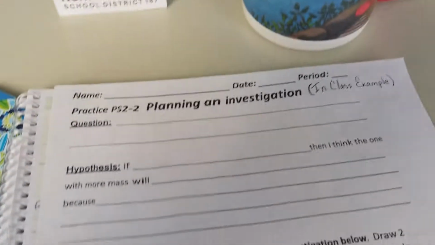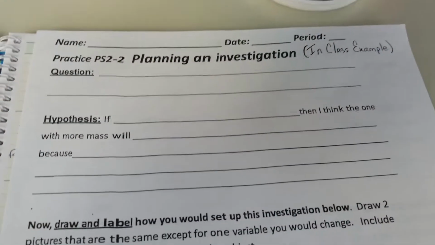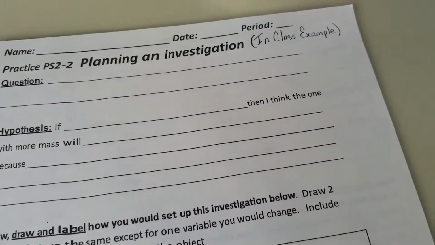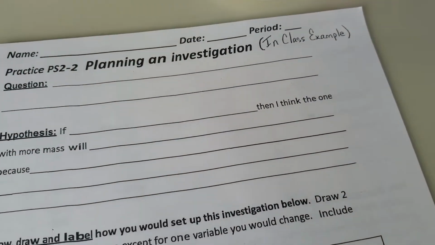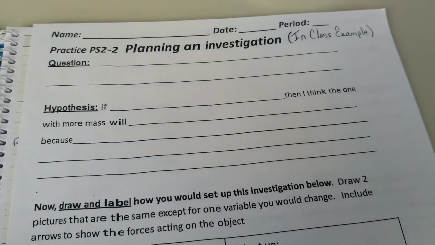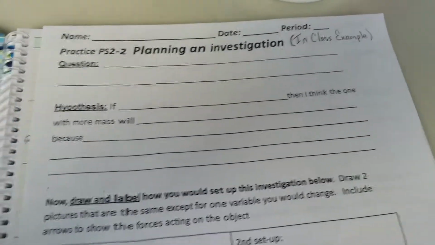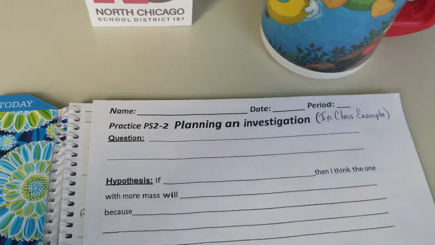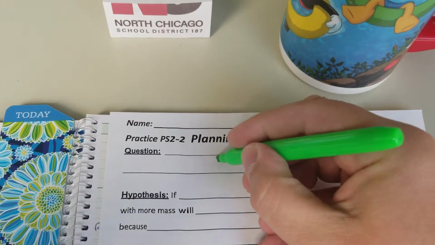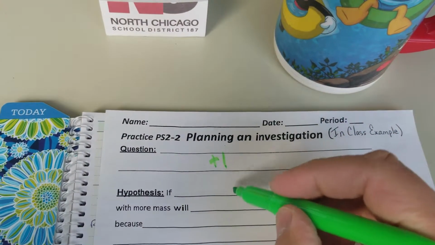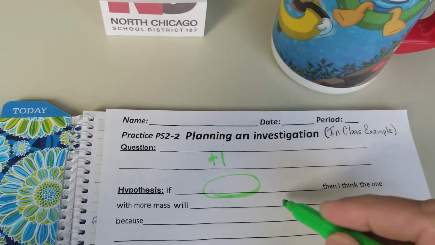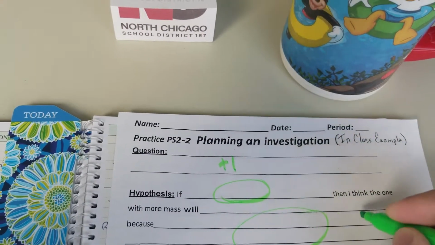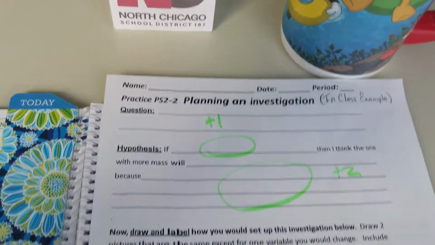So first thing, planning and investigation. I know we've been through these a bunch of times. You should be getting back your formative copy of these. They were all over the board. Some of them were very good, some of them were very bad. A reminder of what the grading looks like on this. Your question was worth 1 point. Your hypothesis was 1 for here and 1 for here. So this was 2 points. And I'll review what this looks like on the test as well.